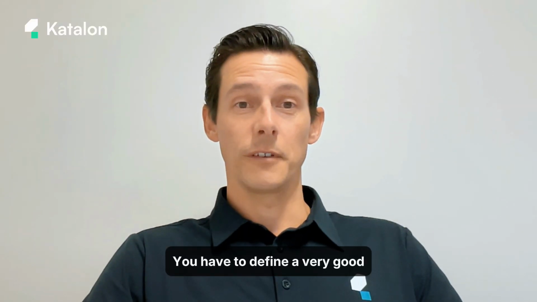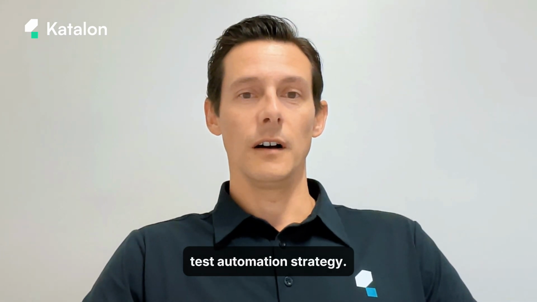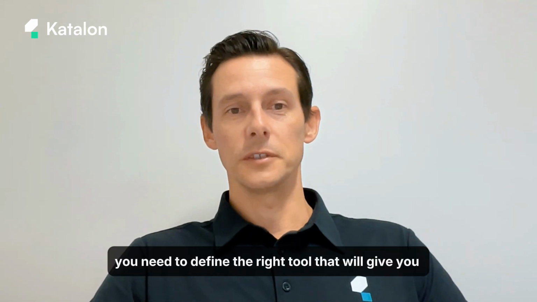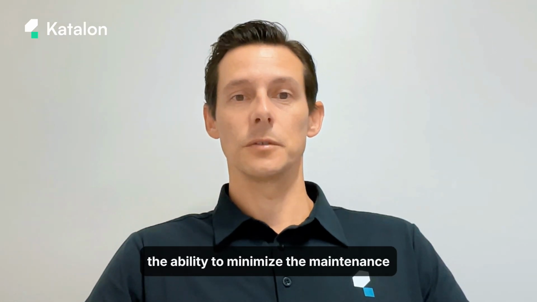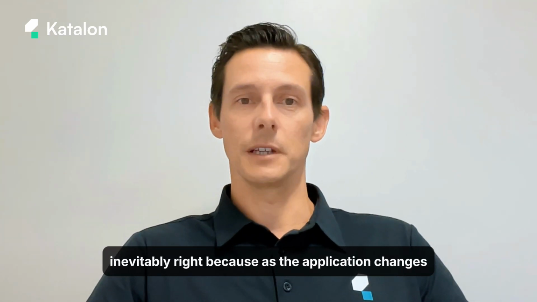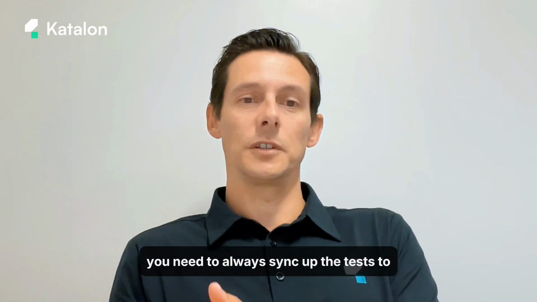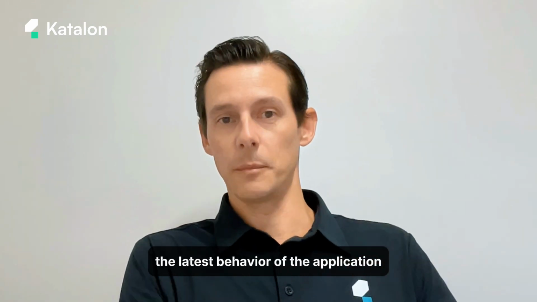You have to define a very good and comprehensive test automation strategy. One example would be you need to define the right tool that will give you the ability to minimize the maintenance, because maintenance will happen inevitably, right? Because as the application changes, you need to always sync up the tests to the latest behavior of the application.